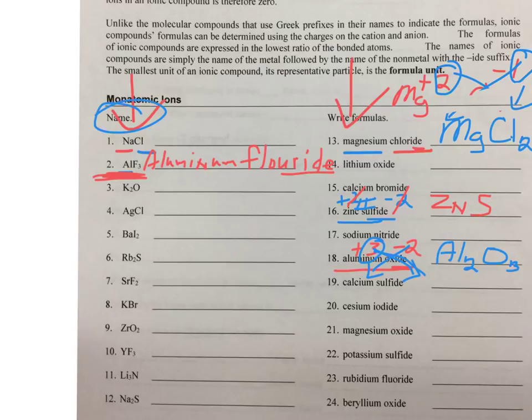Let's do number 8. Doesn't have numbers on the bottom. Doesn't matter. All you're looking for is the actual symbol. What's my name for K? You're going to look for that on your periodic table because it's an element. That is potassium.